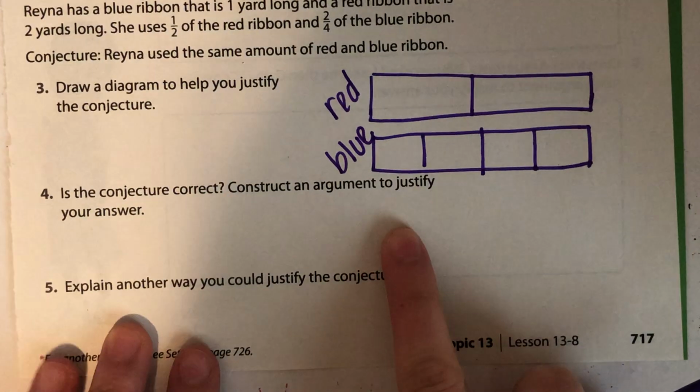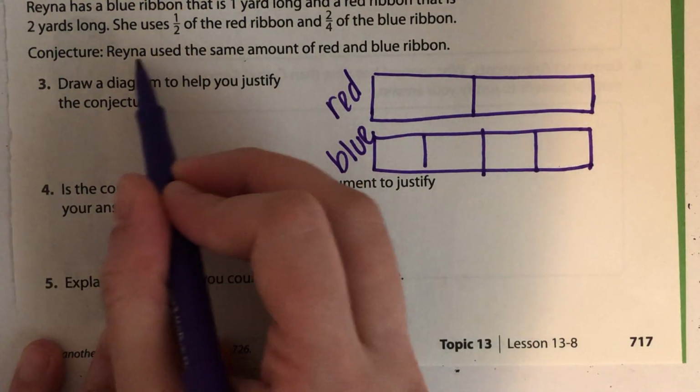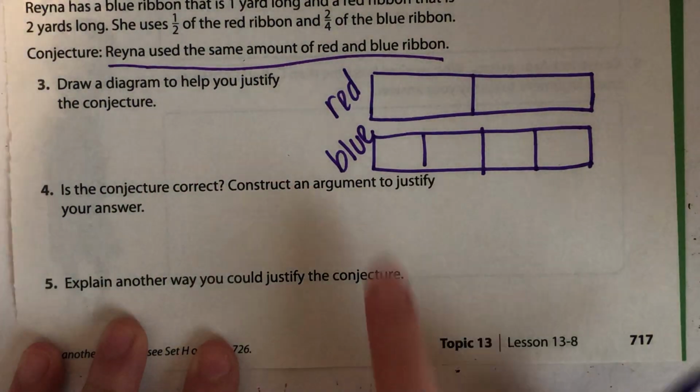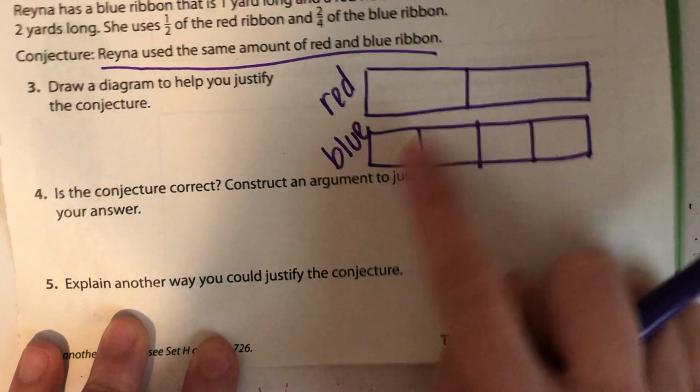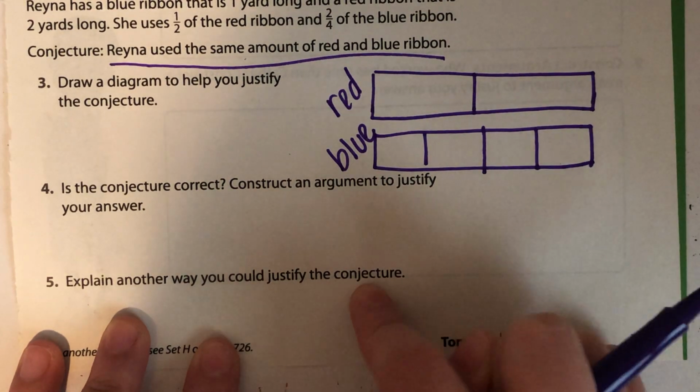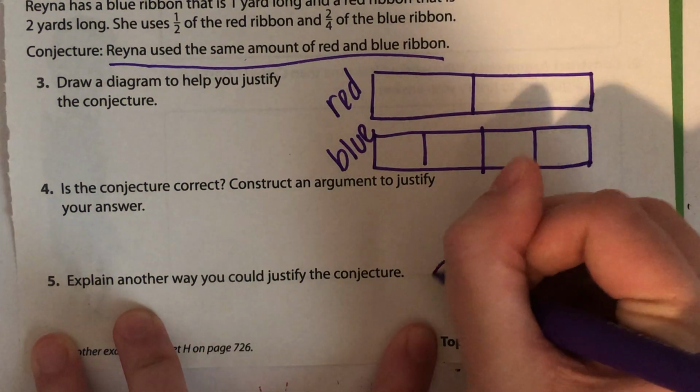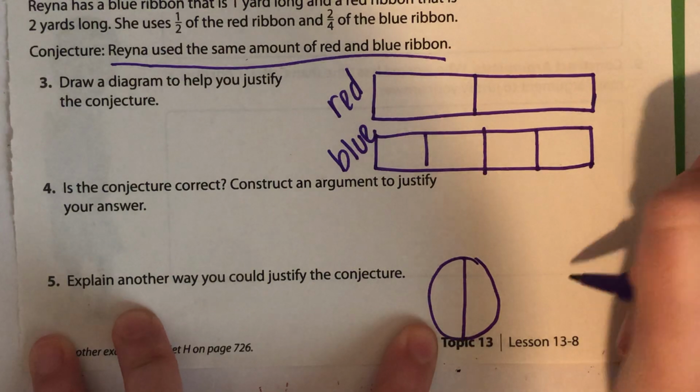And then you're going to justify if your conjecture is correct. Remember, it says Rena used the same amount. You have to prove that this diagram equals that one there and explain another way you can do the conjecture. I want you to do it here as well.